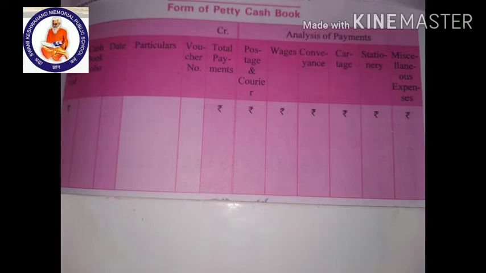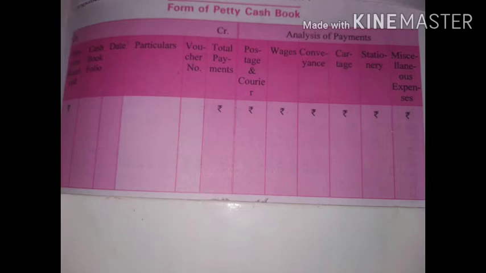That petty cashier is allotted a fixed amount at the beginning of the month, by which he pays all the expenses, and at the end of the month he gives the account of all these expenses along with all the documentary proof to the main cashier.